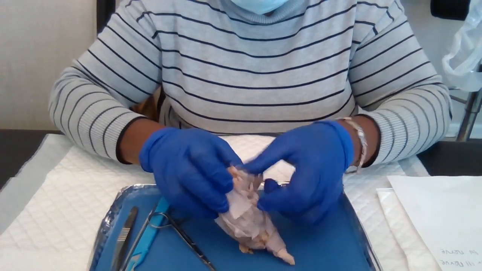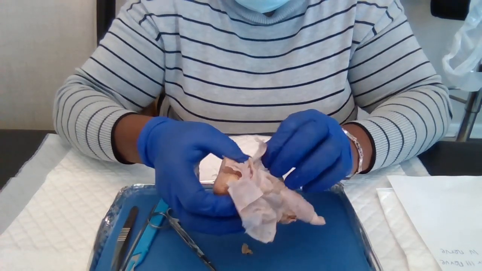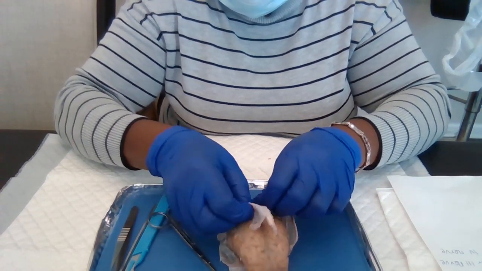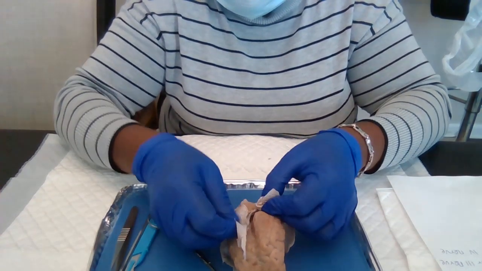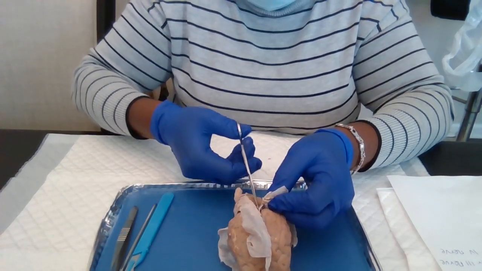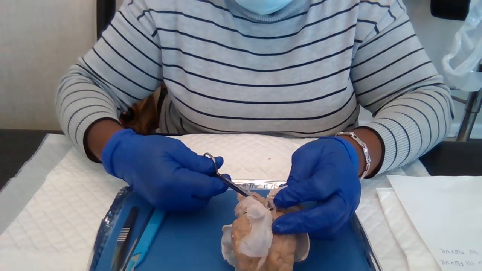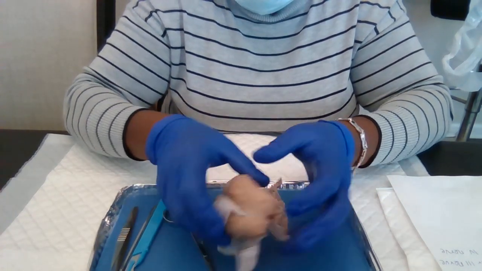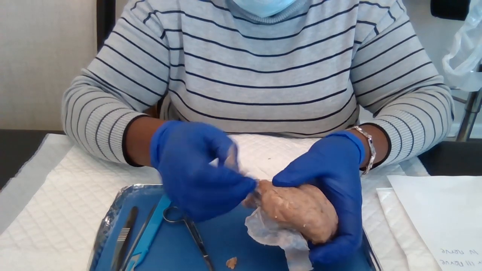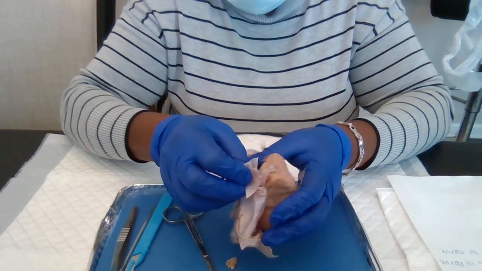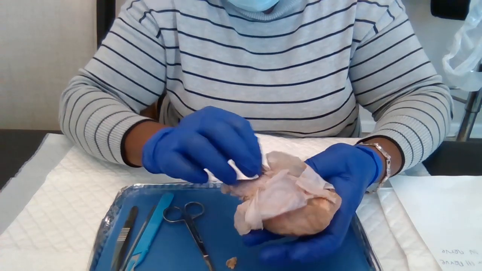I'm being gentle and doing it carefully, not to mess up. Don't want to mess up any part of the brain.